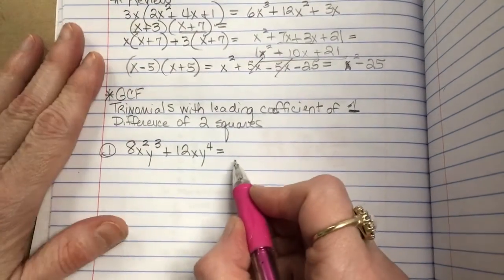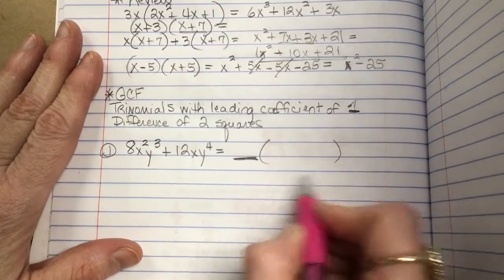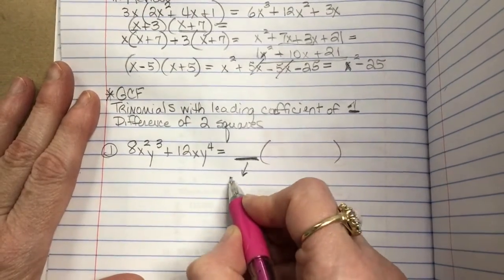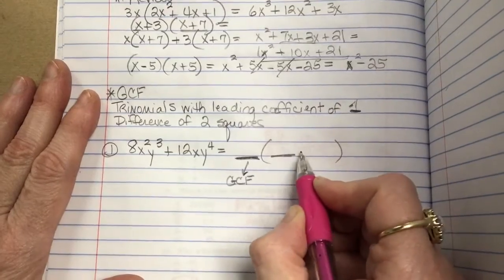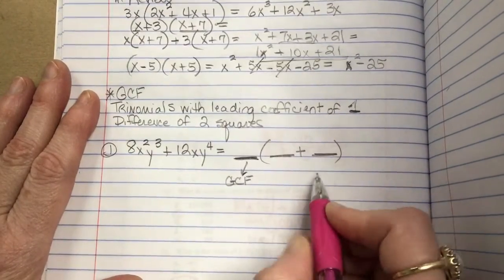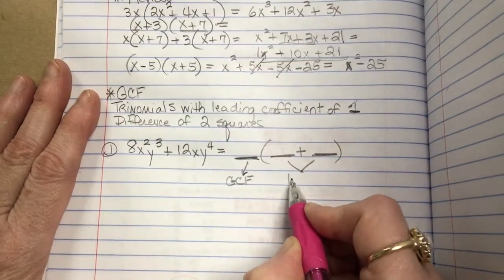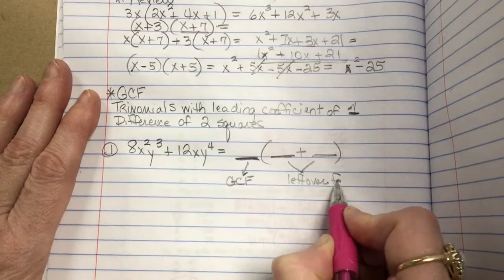Now, this is the way I teach in Algebra 1. I'm going to put my parentheses. I'm going to put a blank in front of it. I'm going to put GCF there. And then I'm going to put blank plus blank on the inside. And this is my leftover factors.